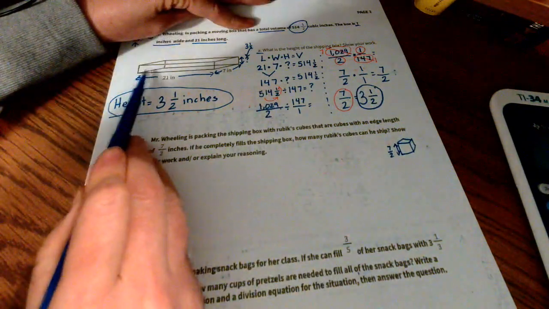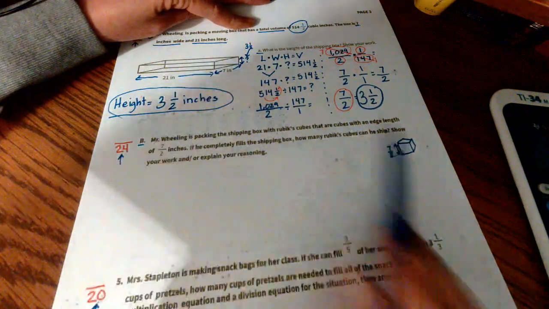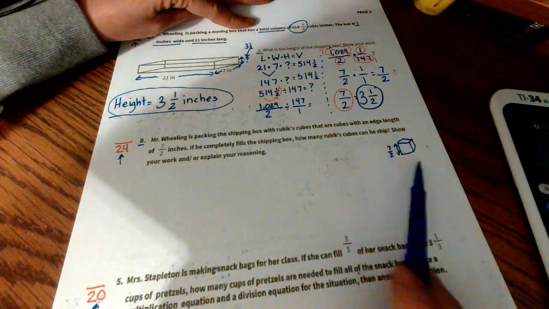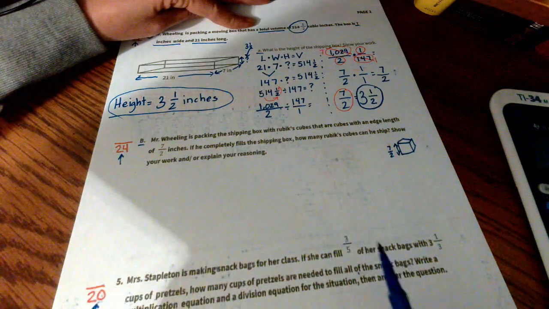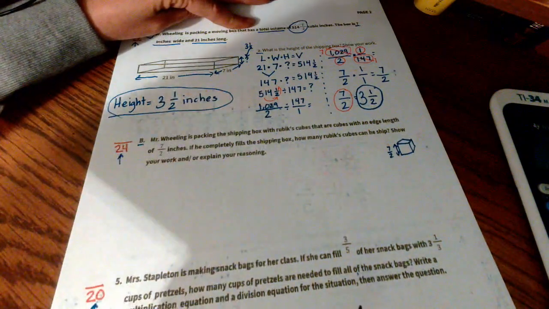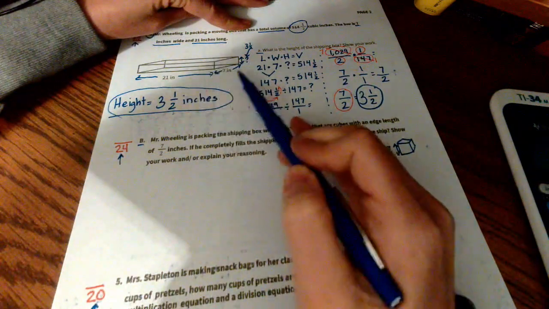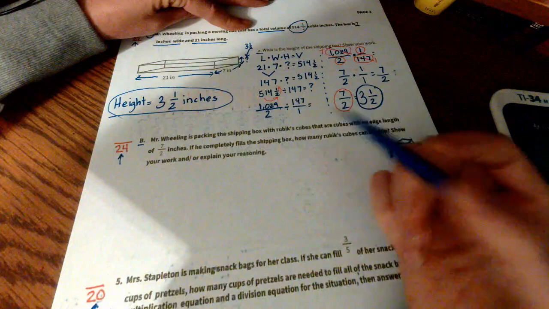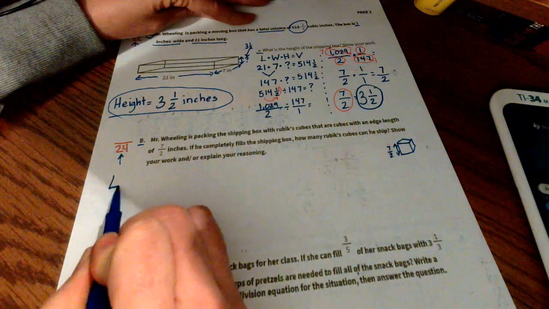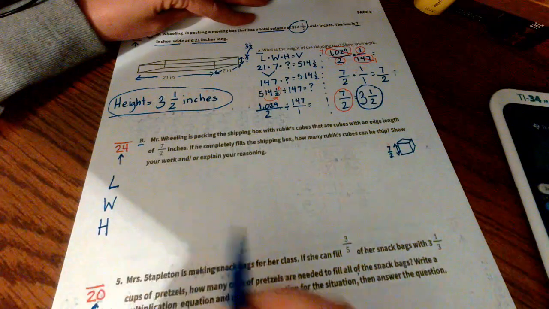So that means if he puts cube, cube, cube, if he lines them up, fills this box up with Rubik's Cubes that are 7 halves on all sides, because if it's on one side, it's on all sides, because it's a cube, how many can he fit? Well, what we're going to have to do is figure out how many Rubik's Cubes fit in the length, how many fit in the width, and how many I can stack in the height.